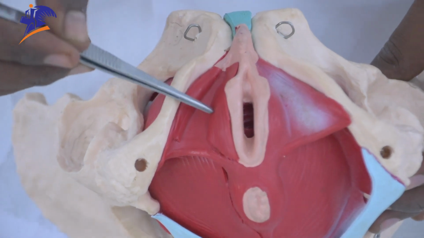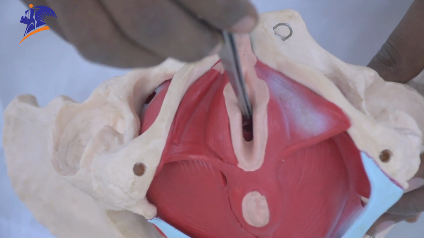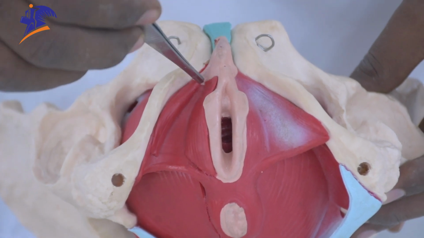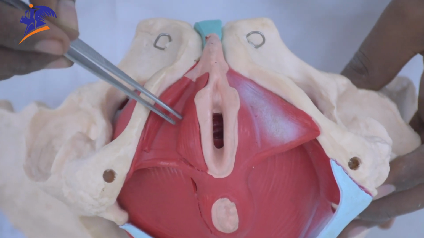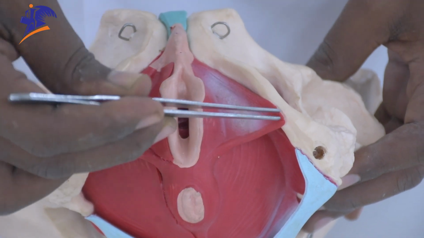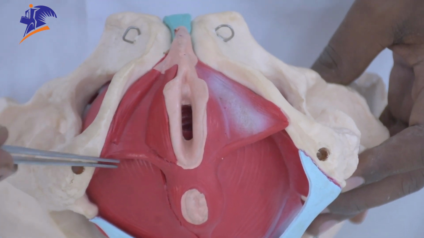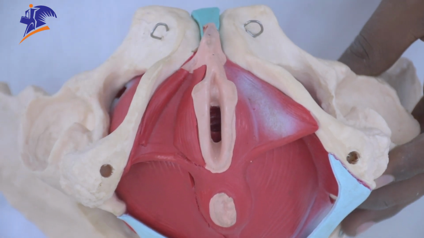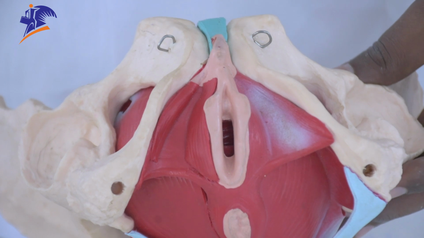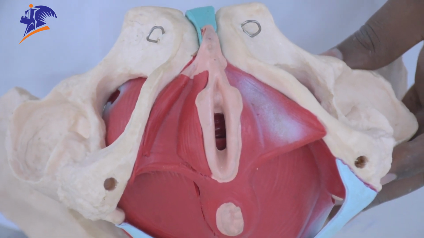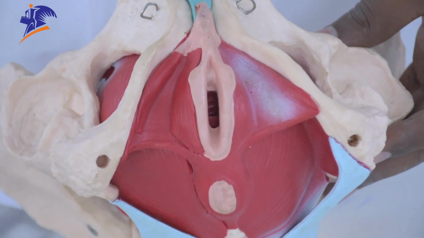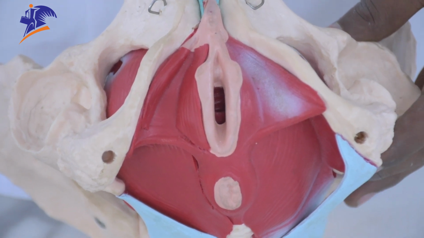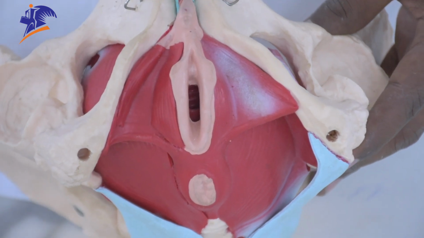This is the labia majora, labia minora, and vestibule. This is the clitoris. This is the ischiocavernosus muscle. This is the bulbospongiosus muscle, and this is the superficial transverse perineal muscle. In addition to these muscles, as the external genitalia of the female, we also have nerves and vessels. Also, we have another pouch called the deep perineal pouch. The deep perineal pouch usually is not illustrated here.